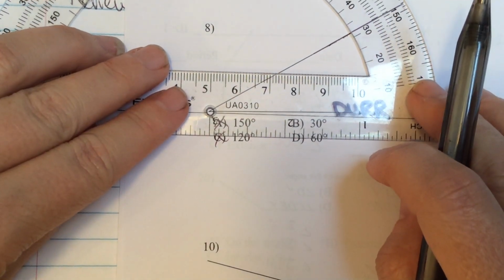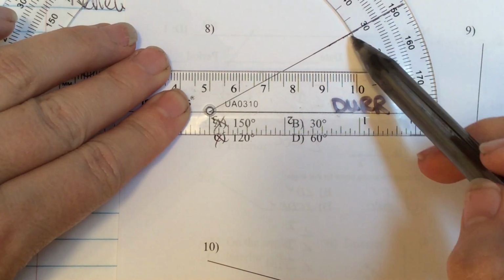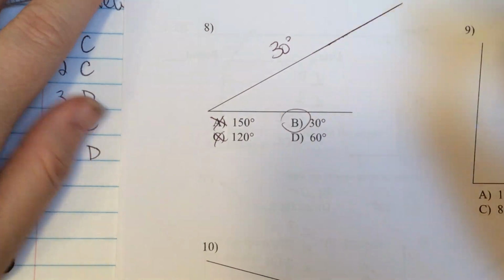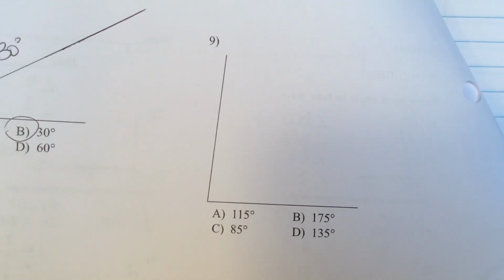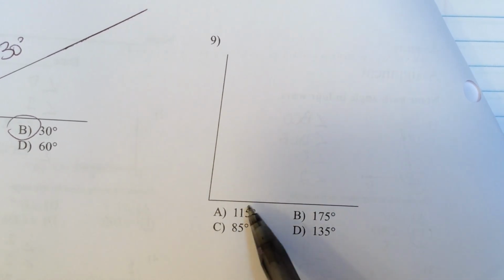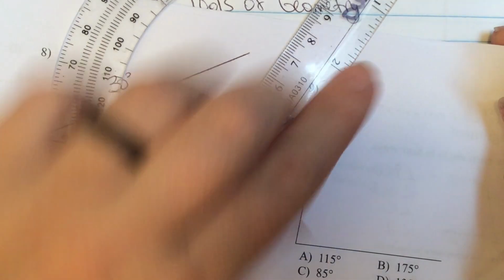Okay, so I got to line up here. And 30 degrees it is. And that's B. Okay, number 9. It looks like it's almost 90. So I would say 85 for sure, because all of these are obtuse. But we'll do it anyway.